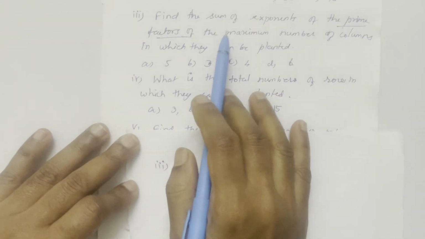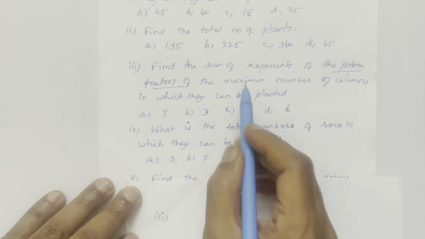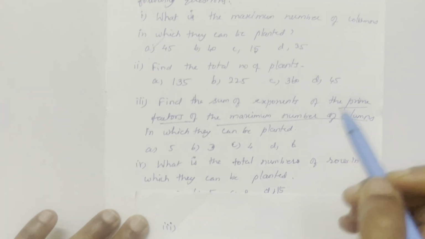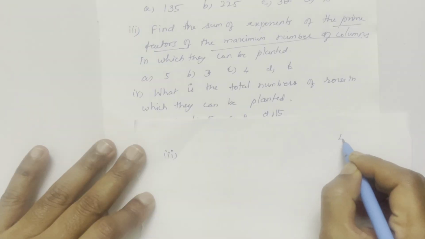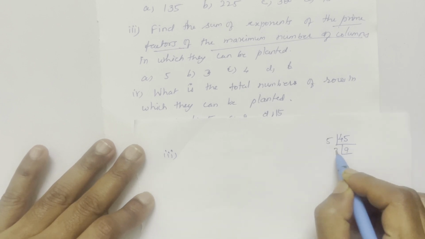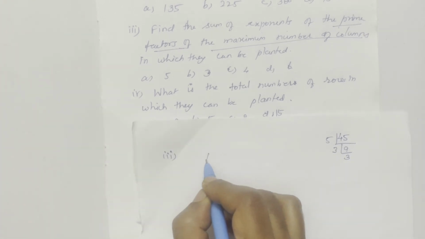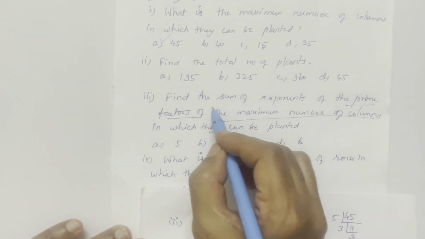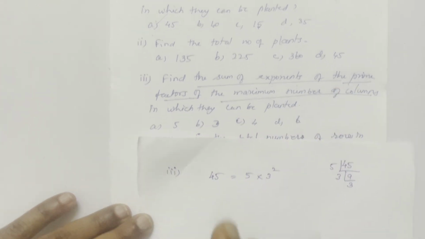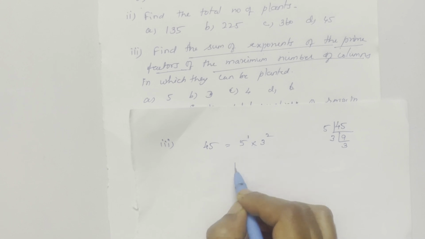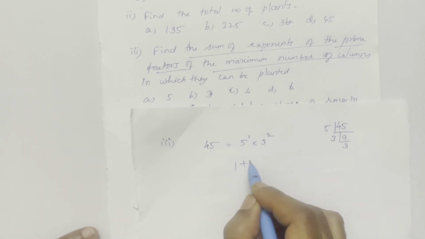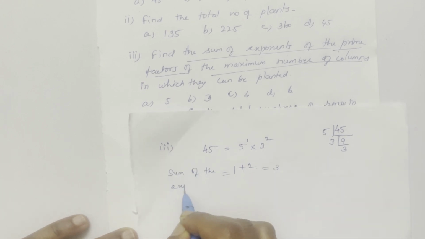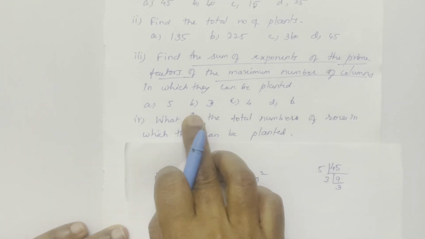Third division. Find the sum of the exponents of the prime factors of the maximum number of columns. We have 45 columns, so we have to factorize 45. Prime factorization we should do. So 45 equals 5 into 3 squared. Here it is asked the sum of the exponents of the prime factorization. For 5 we have power 1. For 3 power 2. So the sum of the exponents is 3. Option B.